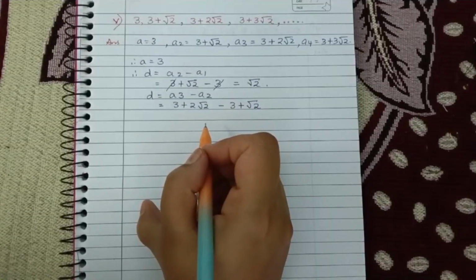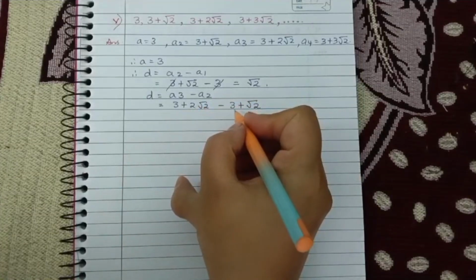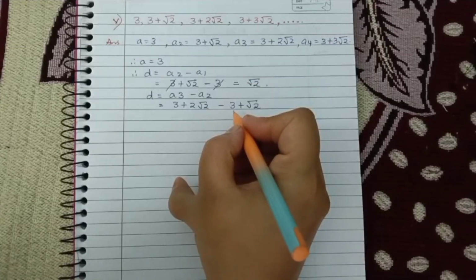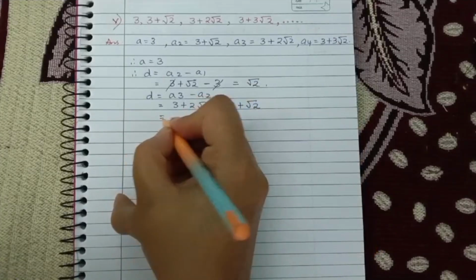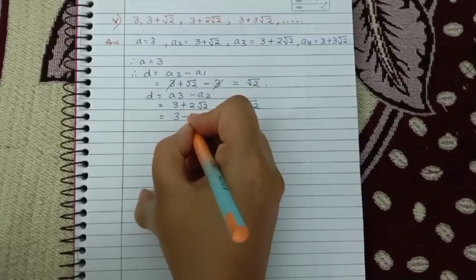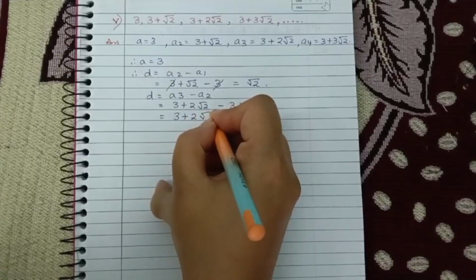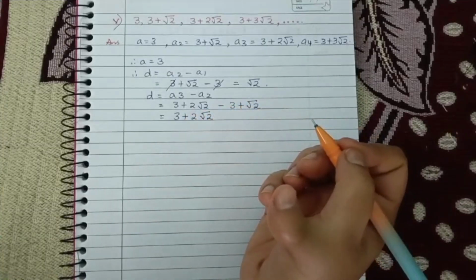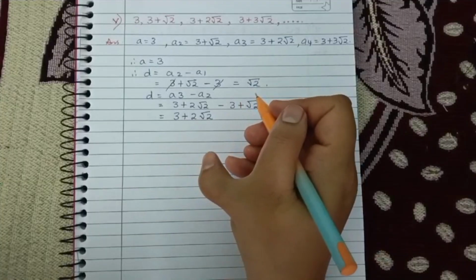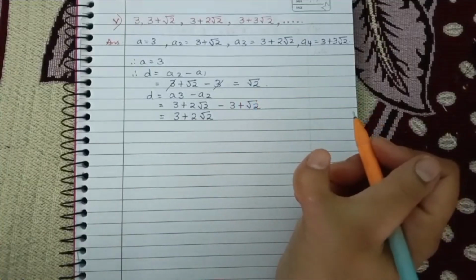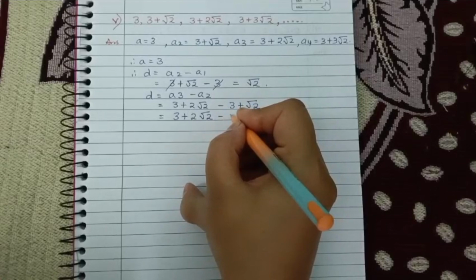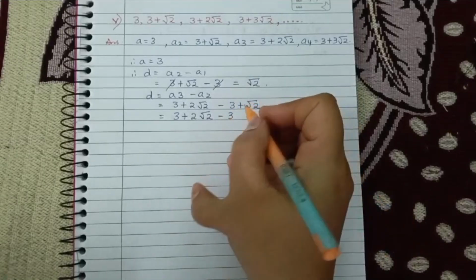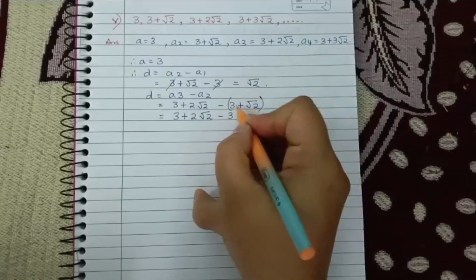Now over here, that is equal to 3 plus 2 root 2 minus 3. Here we have to put the bracket.